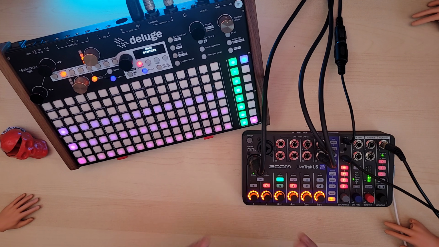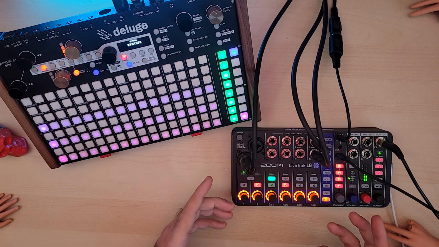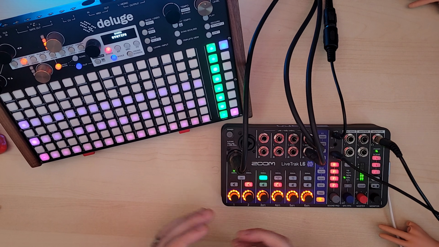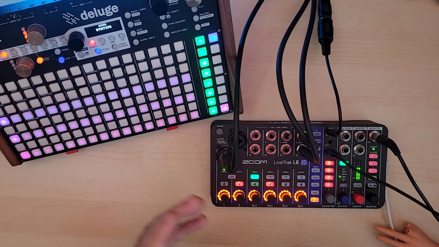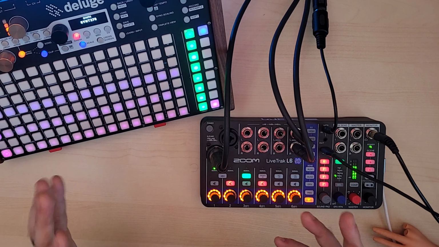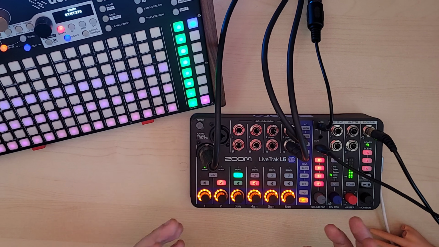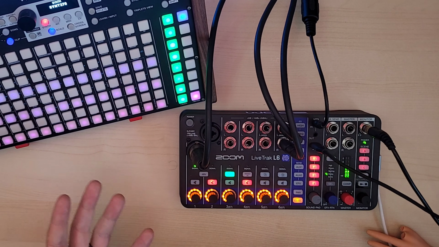But first, yes, I'm well aware the L6 Max has been announced, and I'd love to check one out, but I'm still happy enough with my regular old L6 for now. But Zoom, if you're watching, I'd happily do a comparison of the two units if I can get a hold of the Max anytime soon.